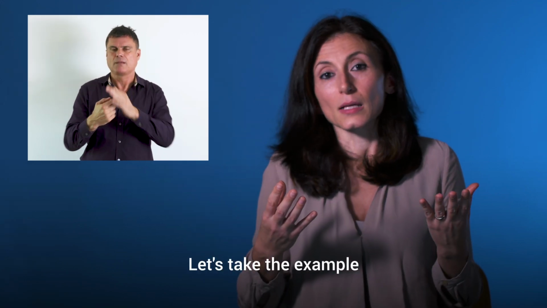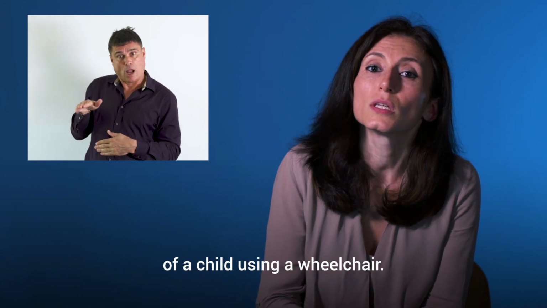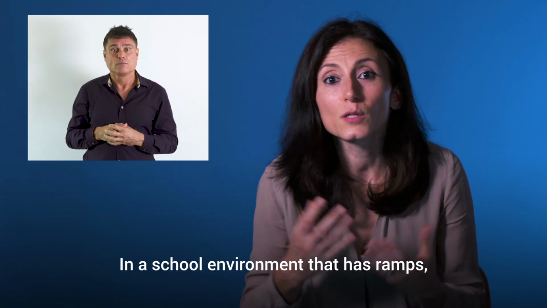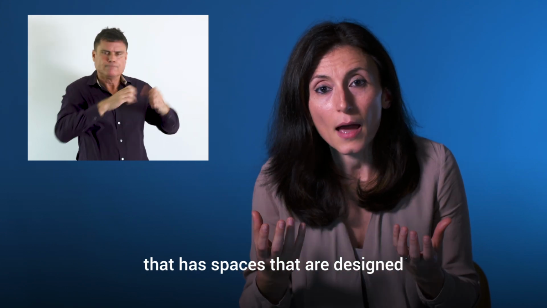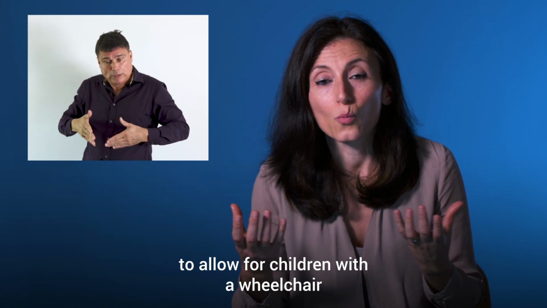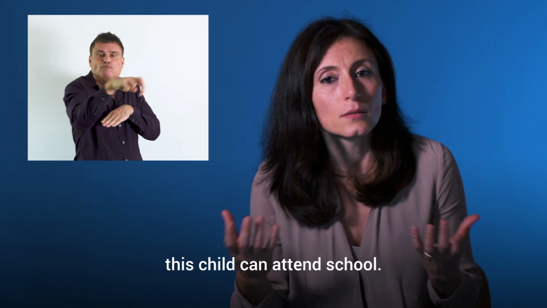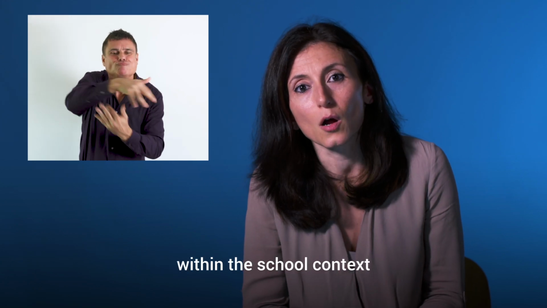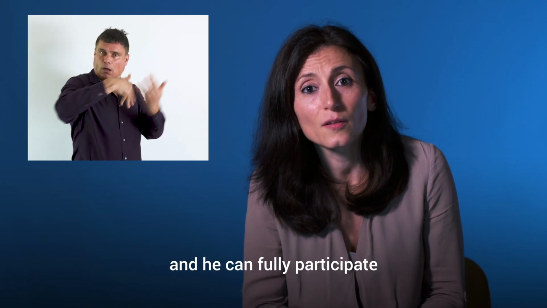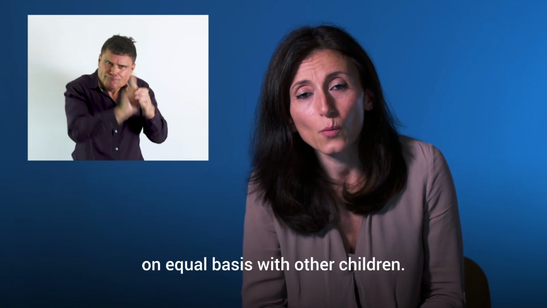Let's take the example of a child using a wheelchair. In a school environment that has ramps, that has spaces that are designed to allow for children with a wheelchair to move around, this child can attend school. He can enjoy recreational spaces within the school context, and he can fully participate on equal basis with other children.